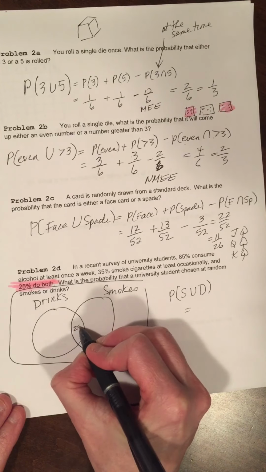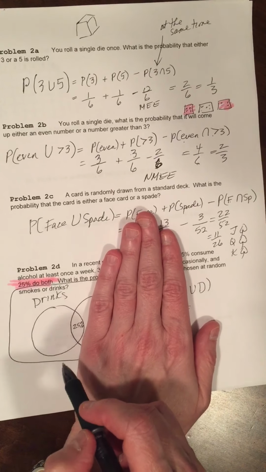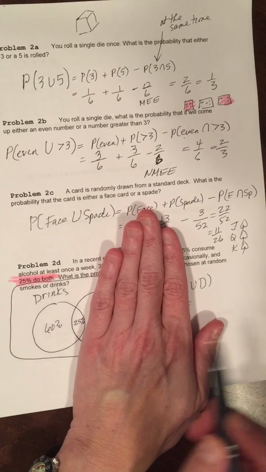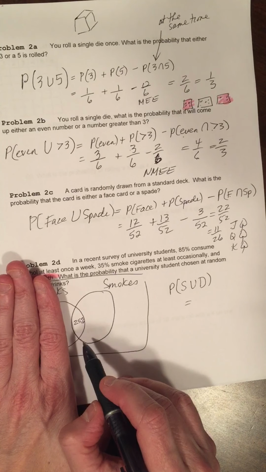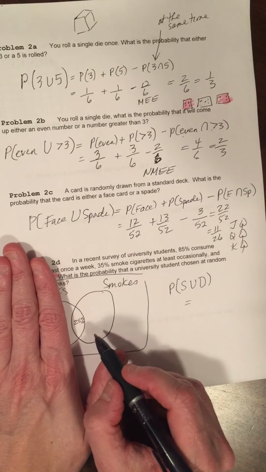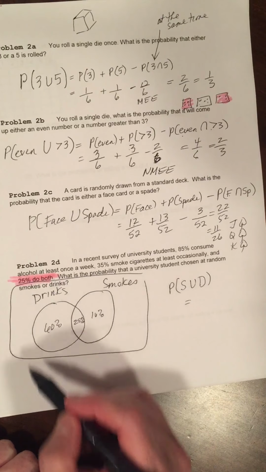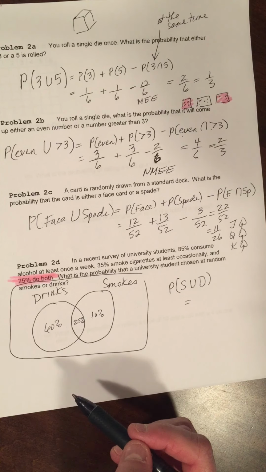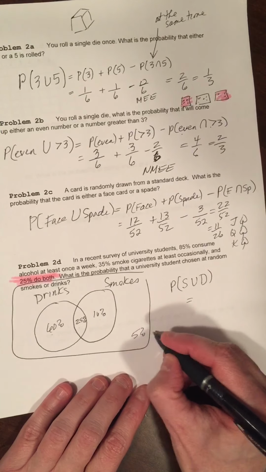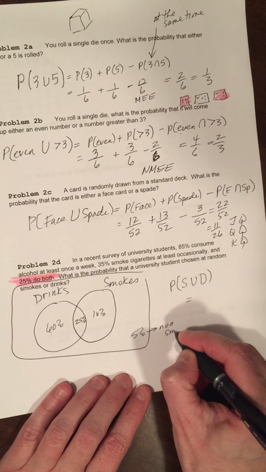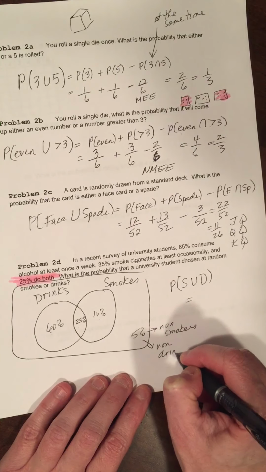Now, they said 25% do both. 85 drink, but 25's accounted for. 35 smoke, but 25's accounted for. And hold on, in the entire set, we've always got to think about this, right? 60, 85, 95. 5% are my non-smokers, non-drinkers.